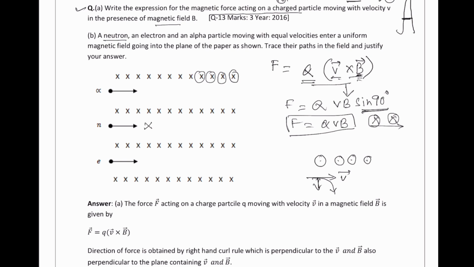It is positively charged, with the charge of 2 protons. And an electron is negatively charged. So the alpha particle and the electron will move clockwise or anti-clockwise depending on the direction of force they experience. But certainly if one moves clockwise, the other will move anti-clockwise. So the first part is answered.